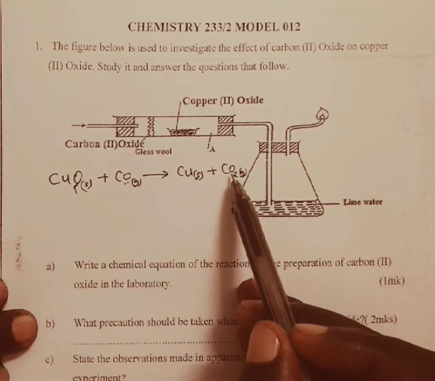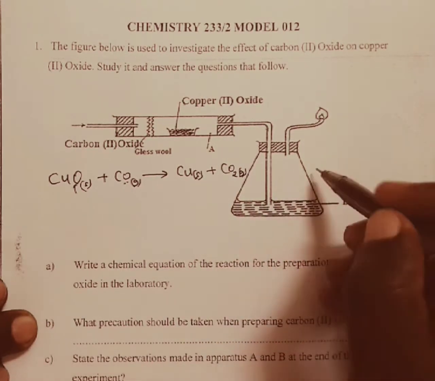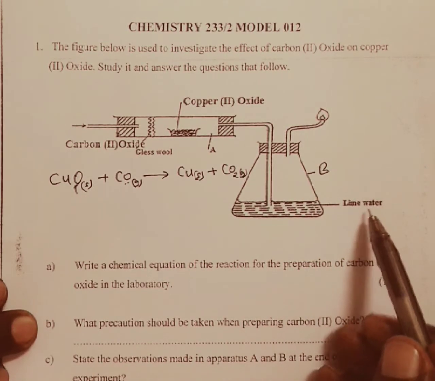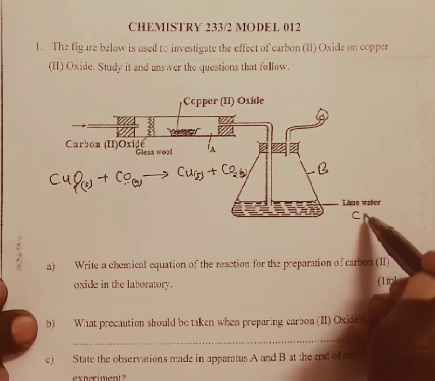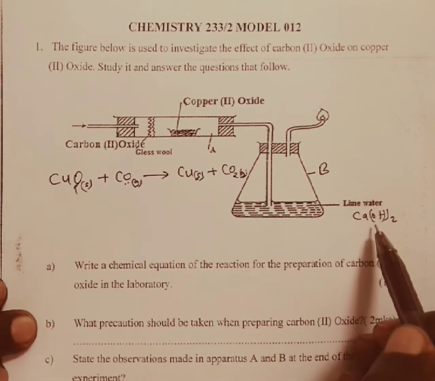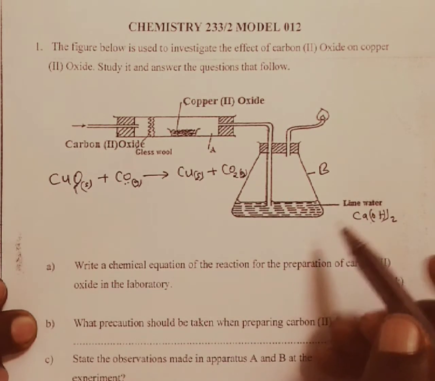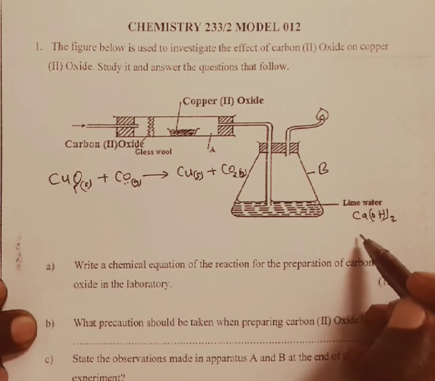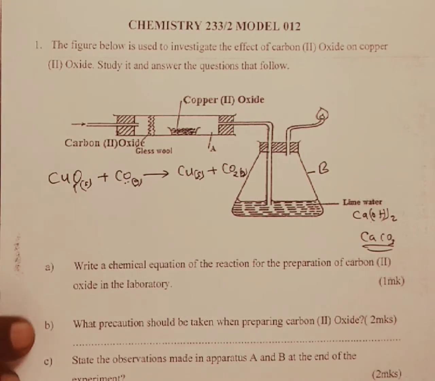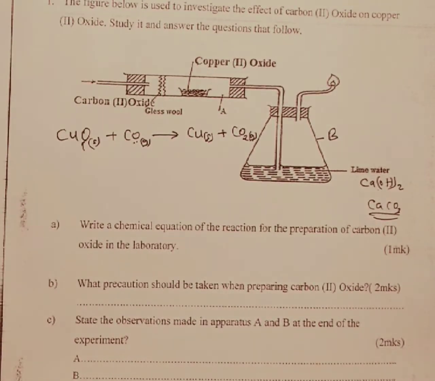Now, the carbon 4 oxide that is formed goes to apparatus B, where we have lime water, and lime water is simply calcium hydroxide. The reaction between calcium hydroxide and carbon 4 oxide forms a white precipitate of calcium carbonate. So let us go through the questions together.